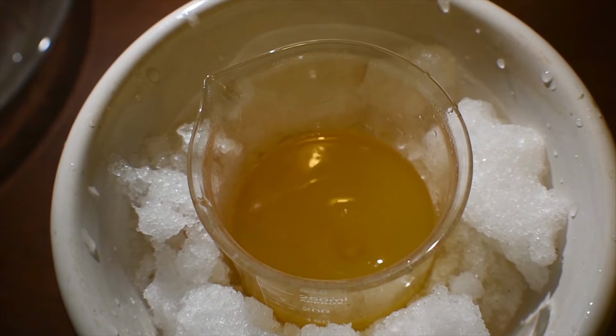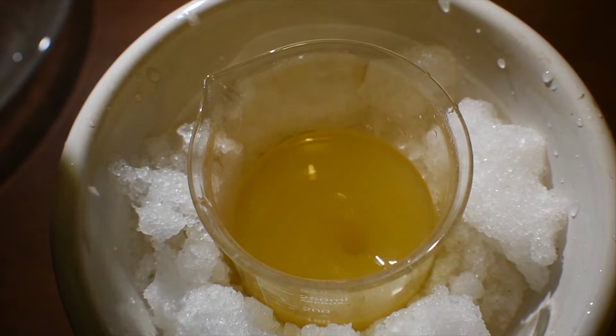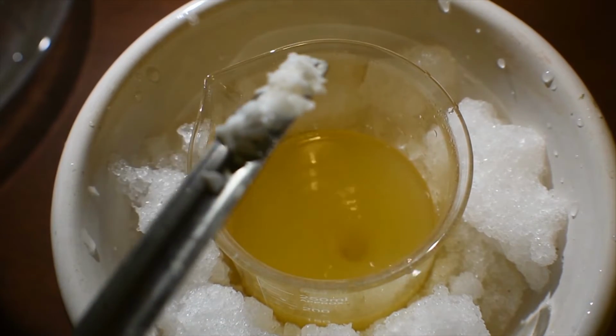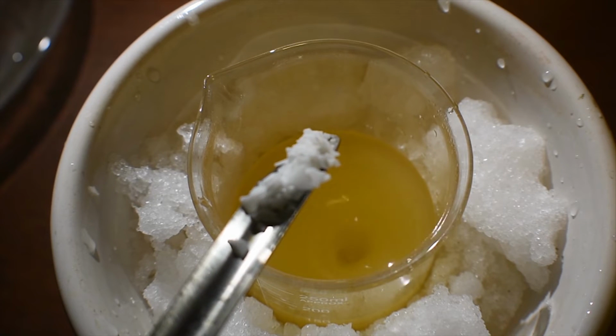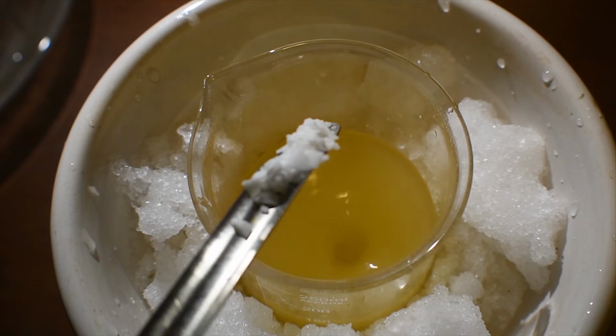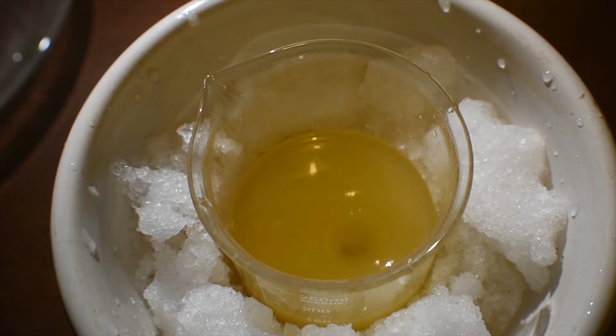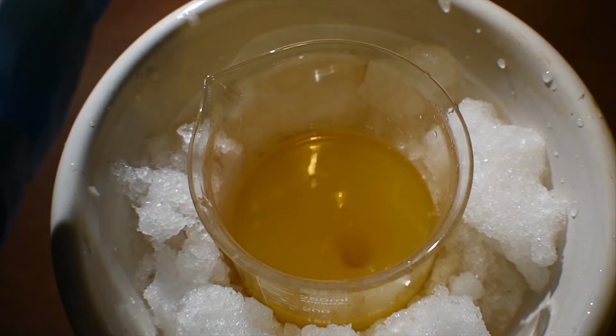As you can see, we are starting to get a nice color change. As the potassium rhodizonate is formed, it will slowly turn a darker and darker red color. And then we will get a precipitate eventually towards the end of the addition. Do not add it too quickly, otherwise this will boil over.